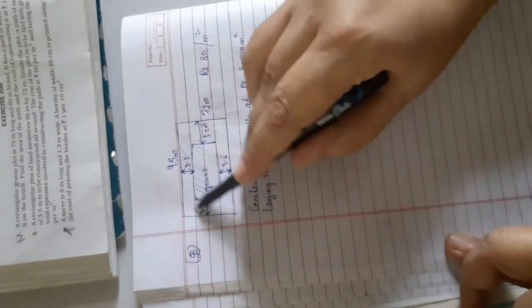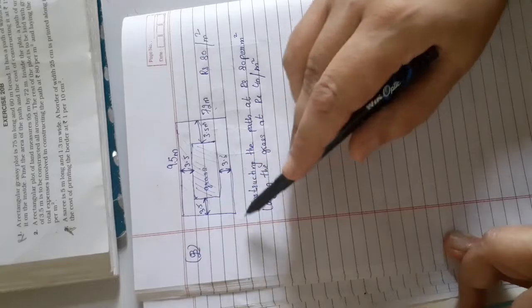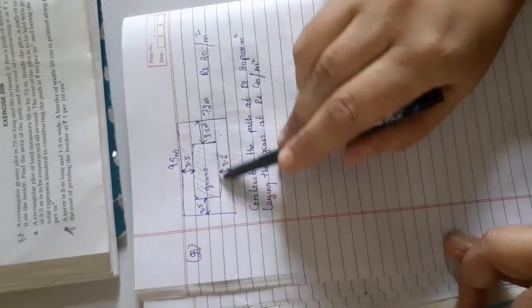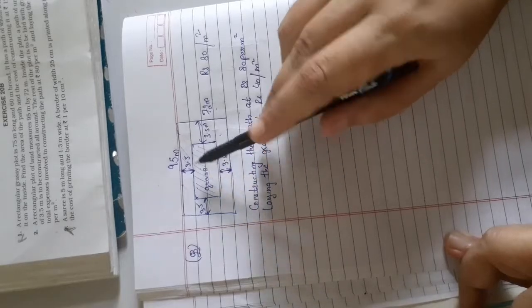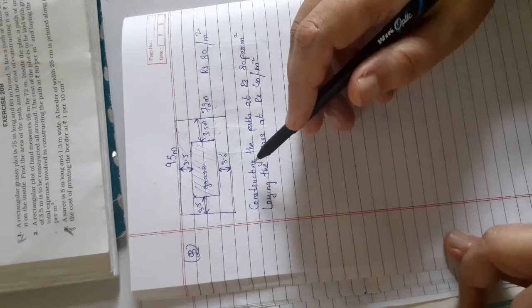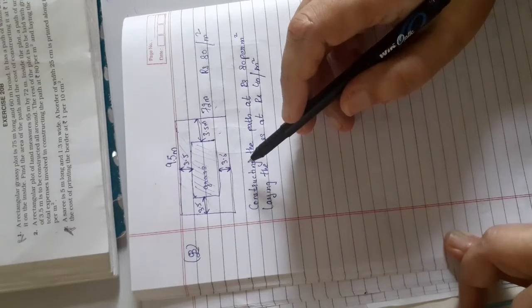So this path has to be constructed, the width of which is 3.5 meters everywhere. The rest of the plot is to be laid with grass, and grass has to be planted in it. Find the total expenses involved in constructing the path at 80 rupees per meter square.